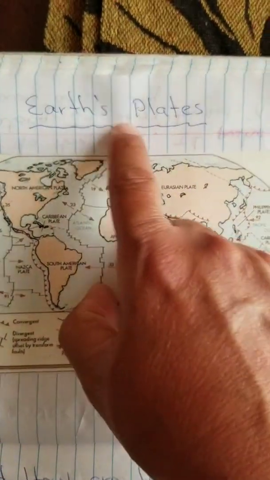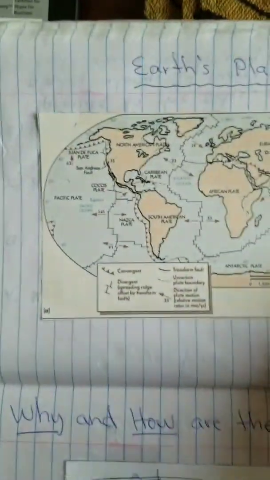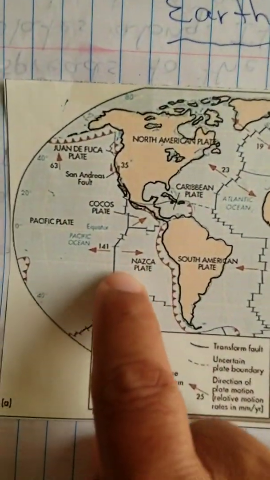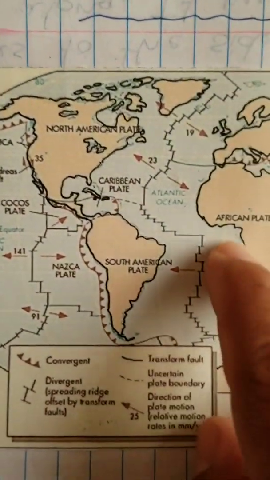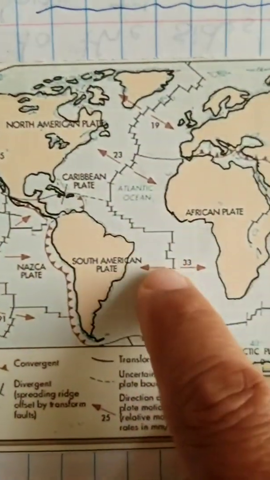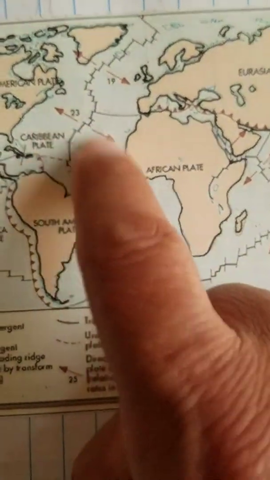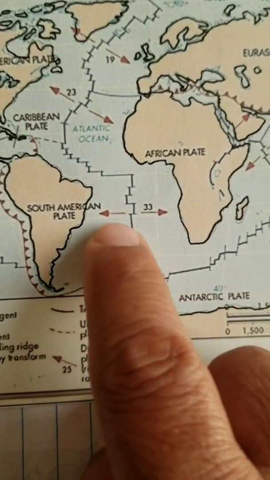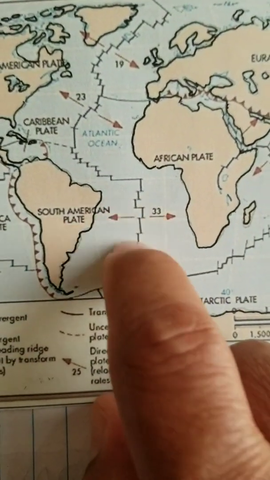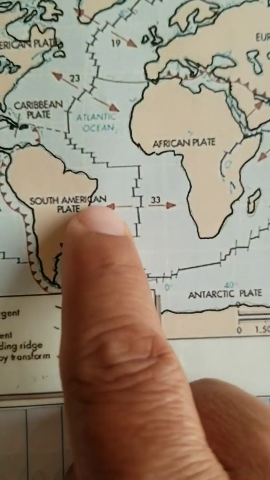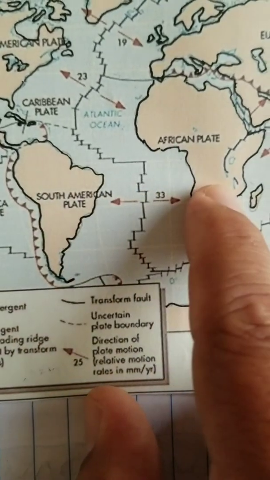On the next page, you are going to be titling it Earth Plates. Here you can see all the plates on the Earth, and you can also see arrows. Those arrows are showing you the directions of how the plates are moving. For example, here where the plates are dividing, the plates are moving away from each other.